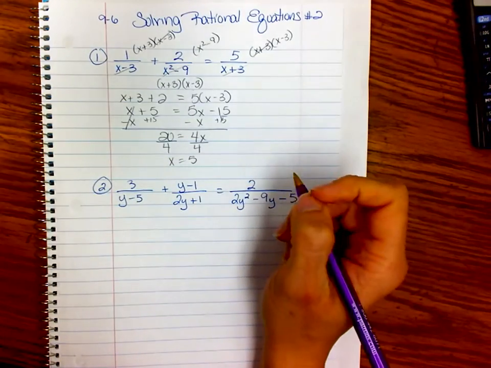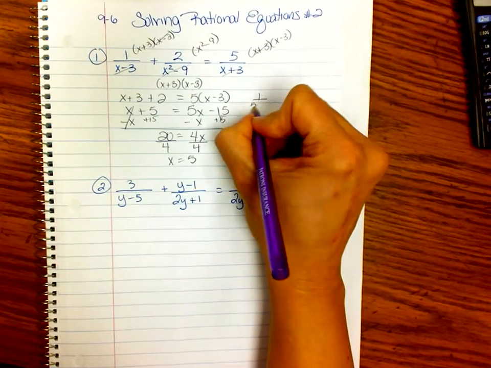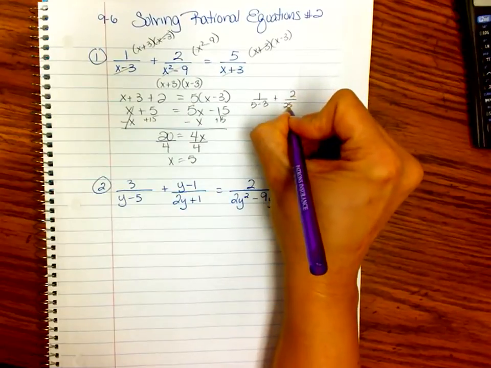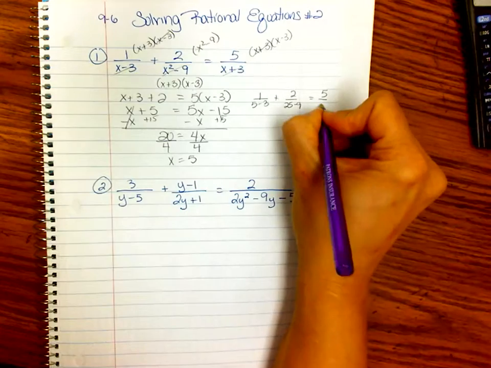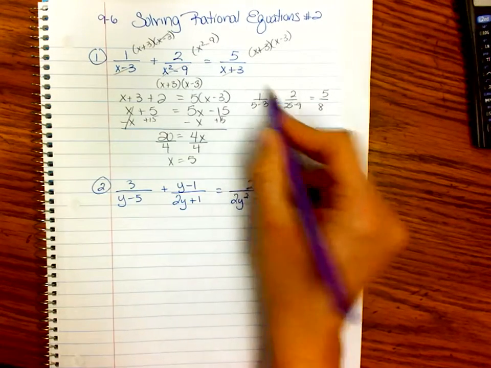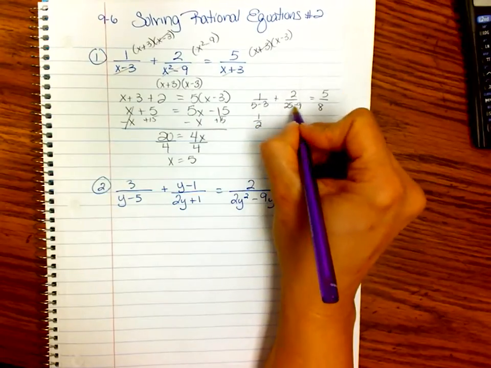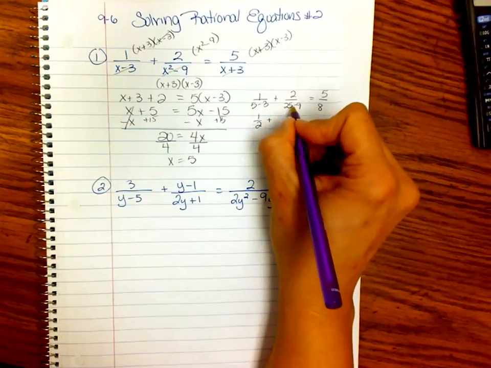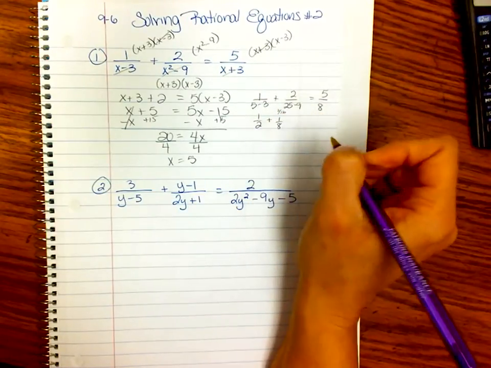And I can always check that. It's important to check. So let's go back to the original. 1 over 5 minus 3, plus 2 over 5 squared is 25 minus 9, must equal 5 over 8. It's 5 plus 3 is 8. Well, 5 minus 3 is 2, so that's 1/2. 25 minus 9, I believe that's 16. So 2 over 16 is the same as 1/8.